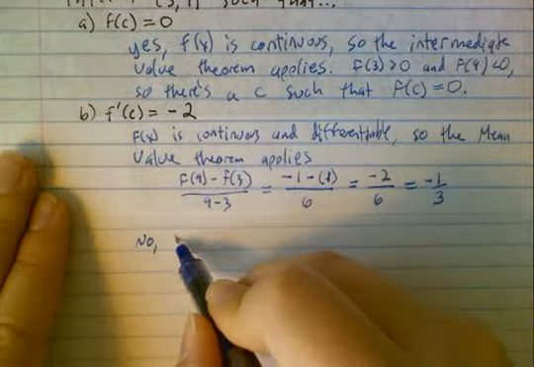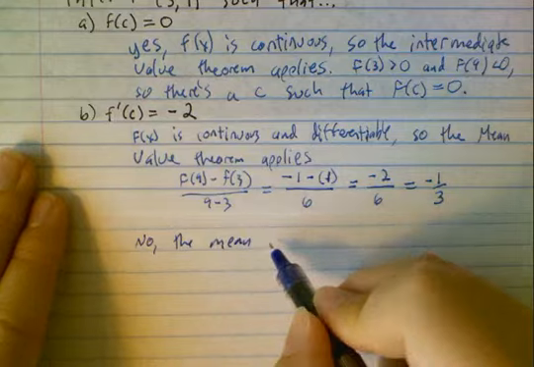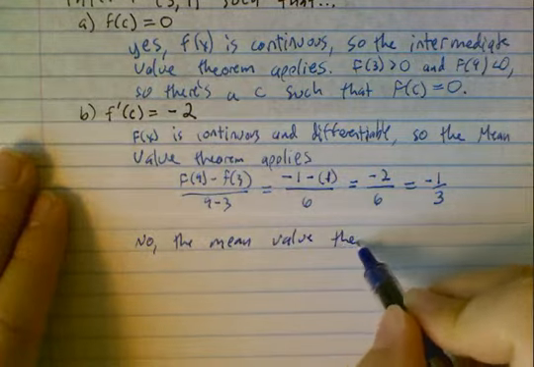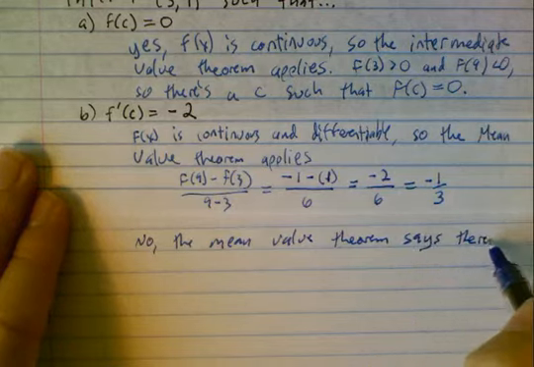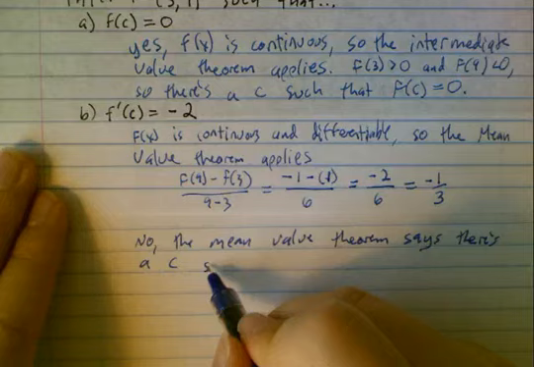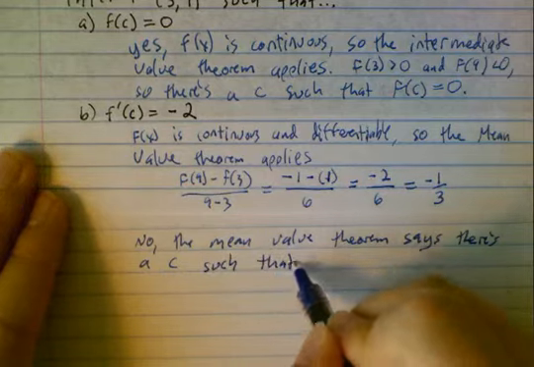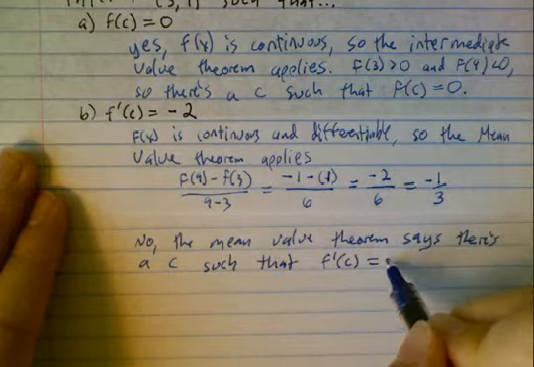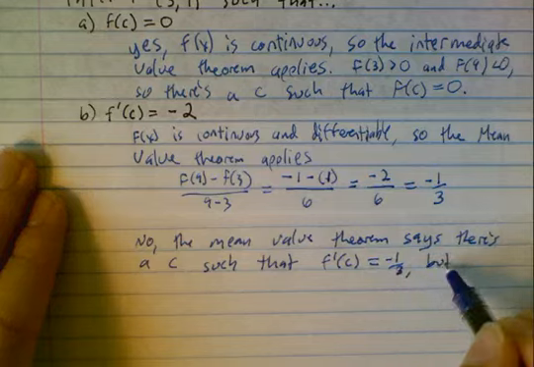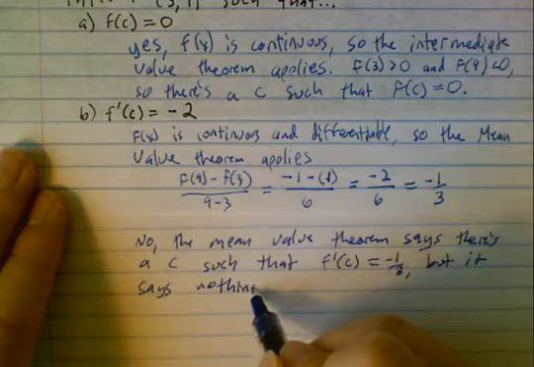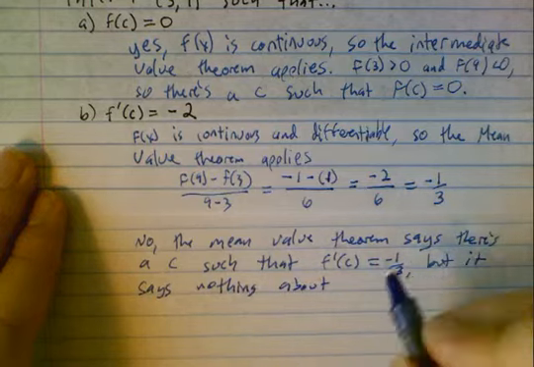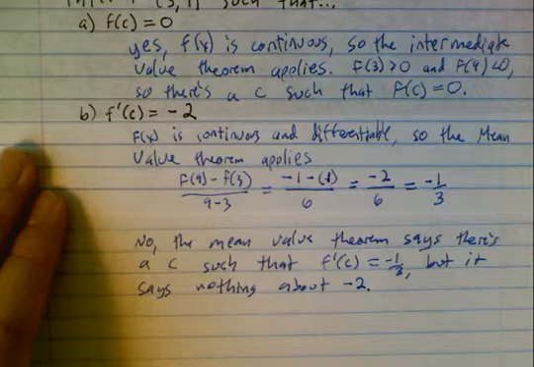So no, the mean value theorem says there's a c such that f prime of c equals -1/3, but it says nothing about -2.